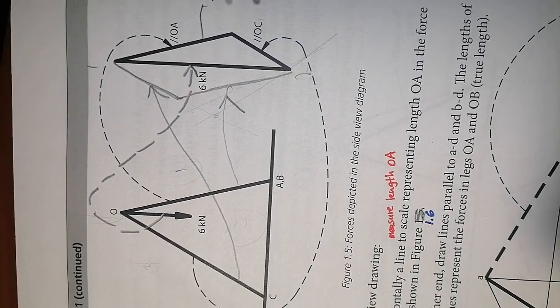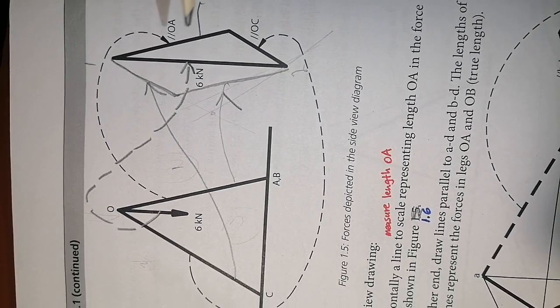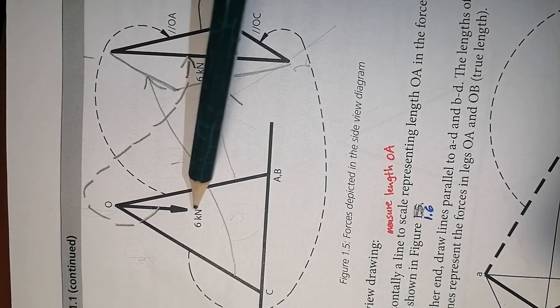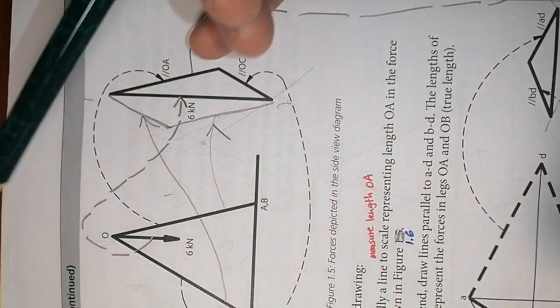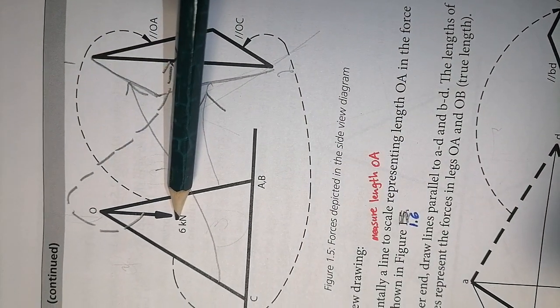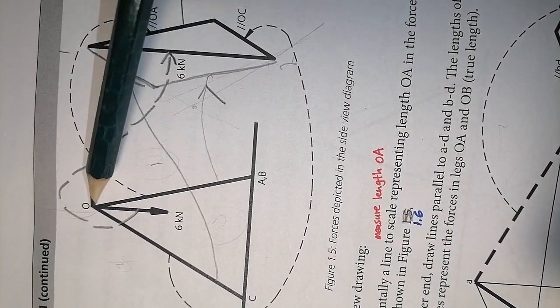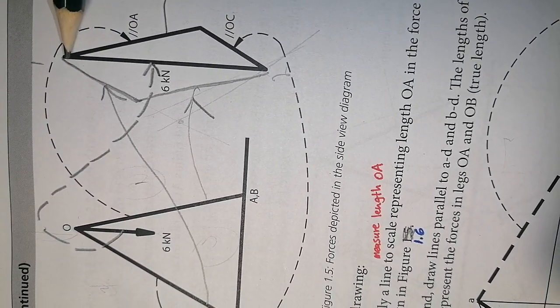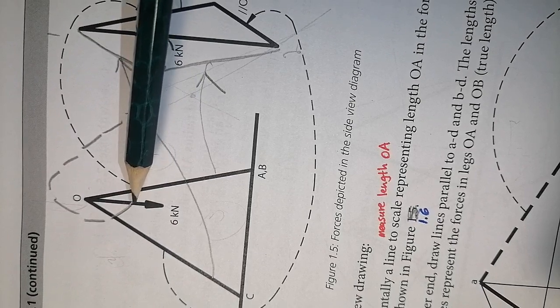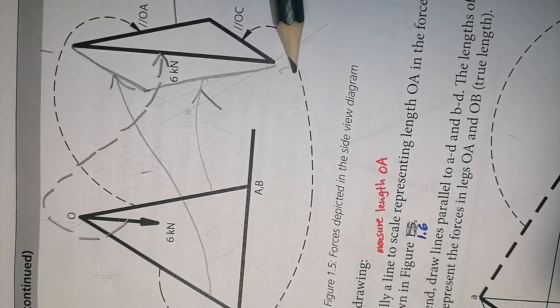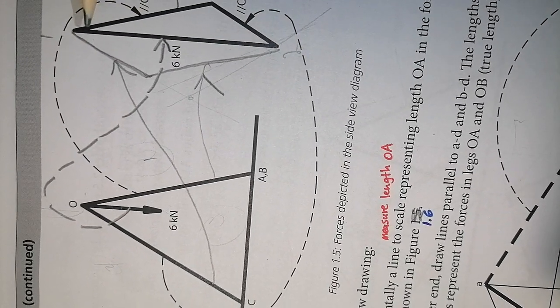Right. What do you have to do if you still remember from strength and frameworks? If you know something like this, to draw the force diagram, we have to start with the known force, or the external force. So I'll draw this line to represent this one. It's up to you, you can use any scale there. After drawing this line, I could change the scale or draw a parallel line.